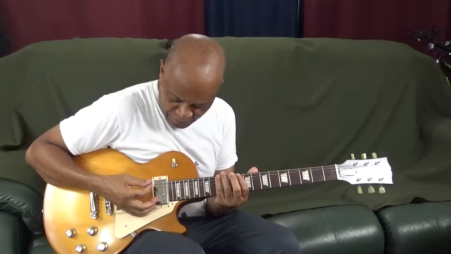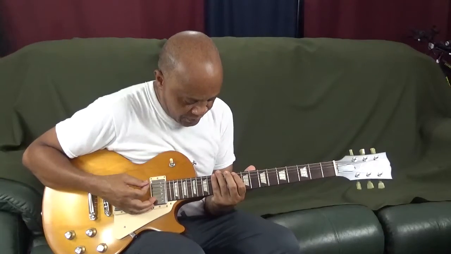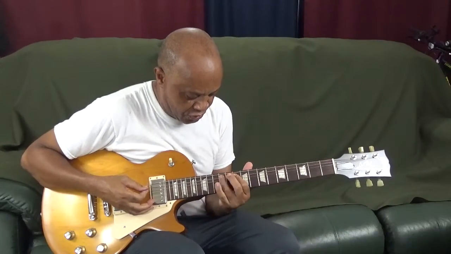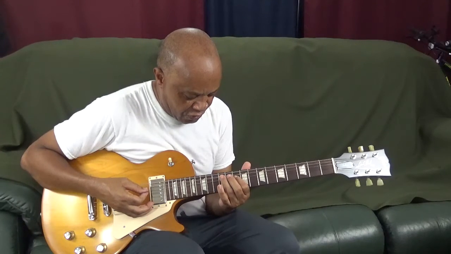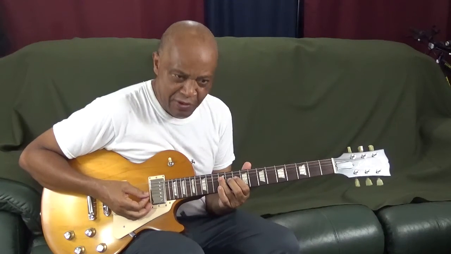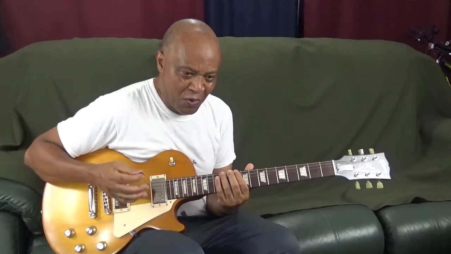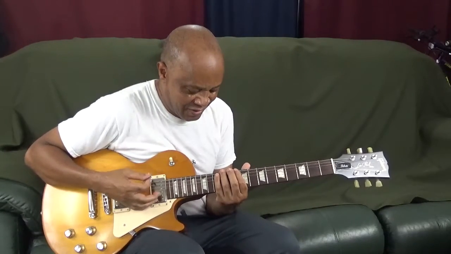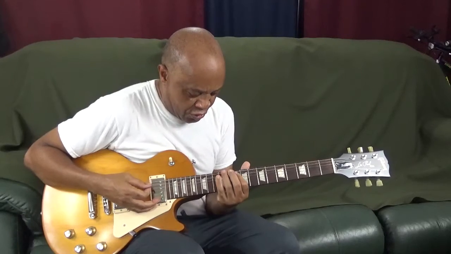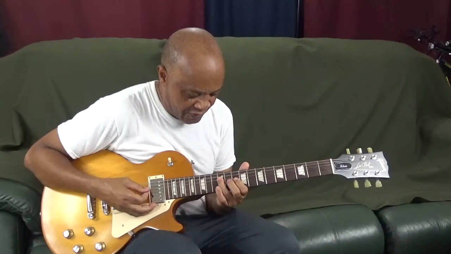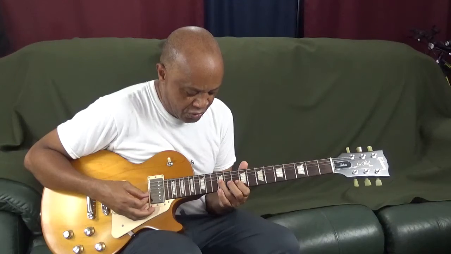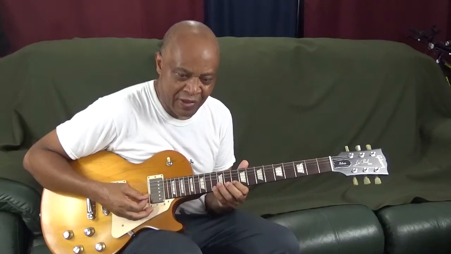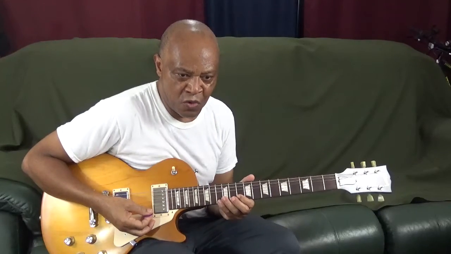Root position. 1, 2, 3, 5, 6. Right? I think, yeah. 1, 2, 3, 5, 6. That's the position, position of 1, root position.